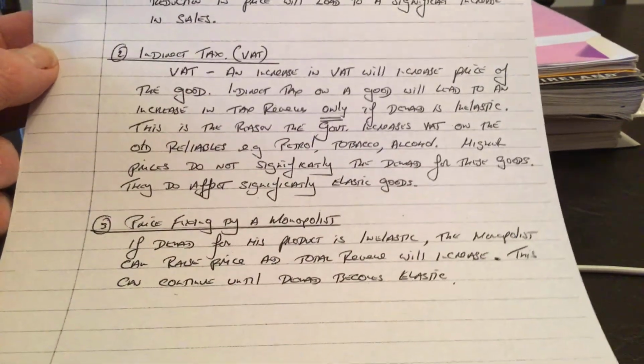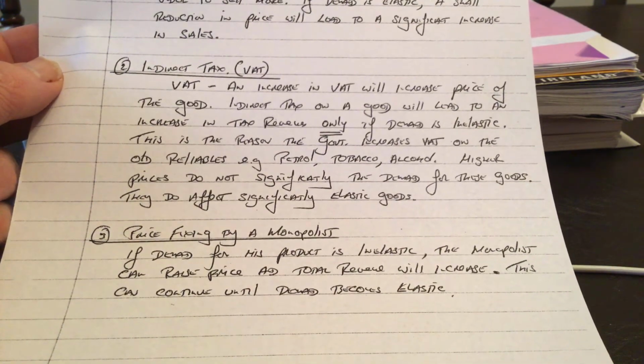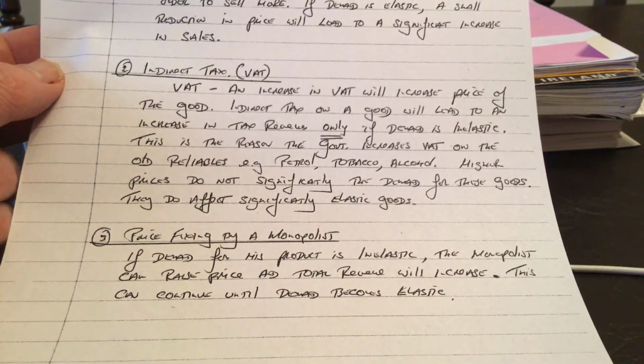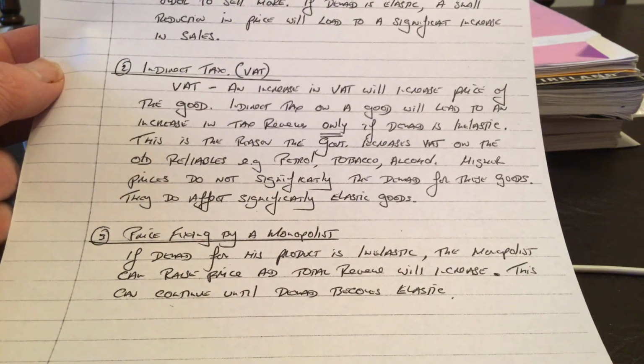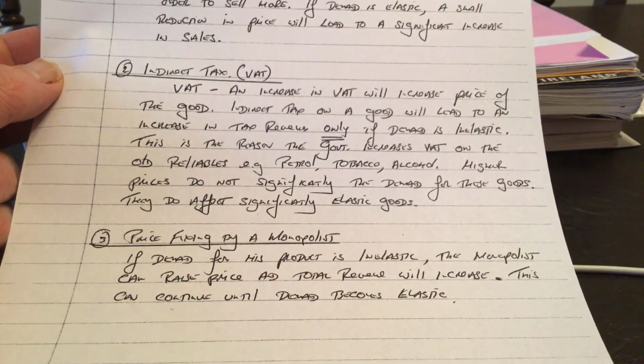And lastly, price fixing by a monopolist. If the demand for his product is inelastic, the monopolist can raise prices and total revenues will increase. This can continue until demand becomes elastic.